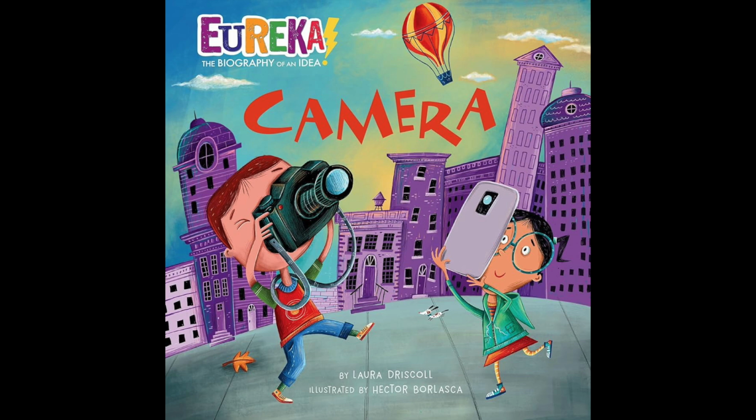Around 350 BCE, Aristotle, a Greek thinker, noticed something similar. During a solar eclipse, sunlight shone through the gaps between tree leaves. It cast many small images of the sun onto the ground. They were all backwards. Why?